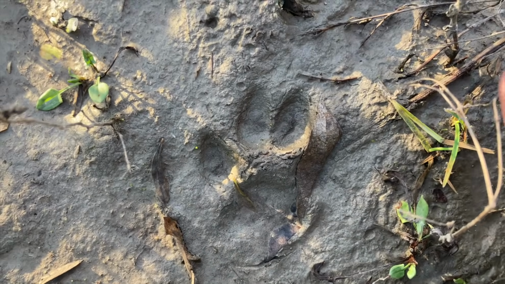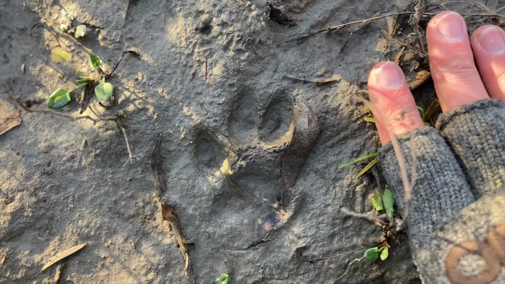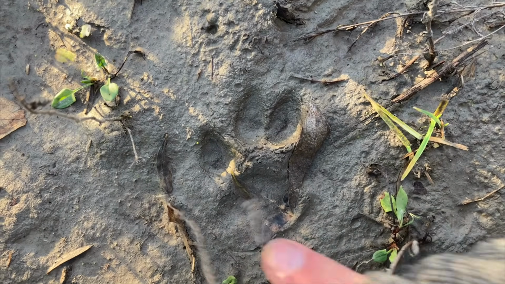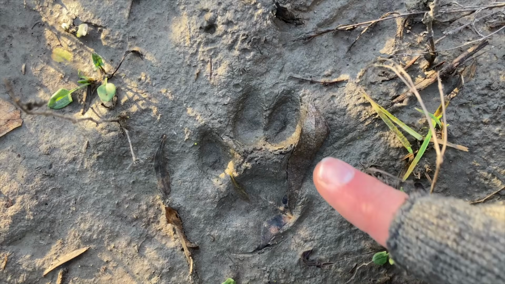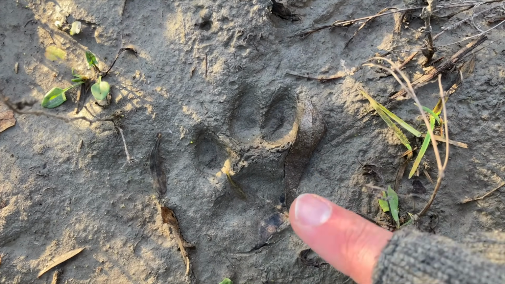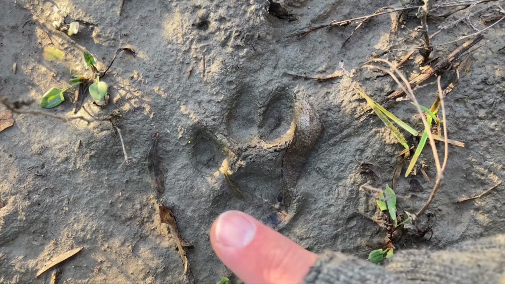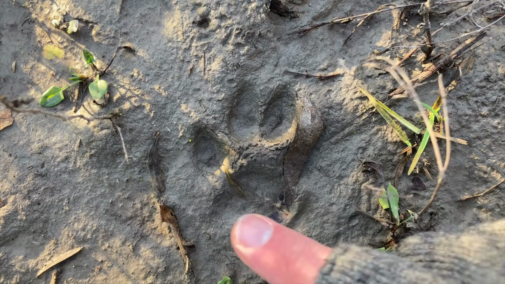In this second track, still not seeing any claws. This one registered even a little bit more sloppy, so we only get 3 toes here instead of 4, which makes it difficult to see whether or not those toes are super symmetrical to each other. The pad on this one is actually looking bigger than the other one, and felines, bobcats, they have a much bigger pad on their foot compared to the canine family.